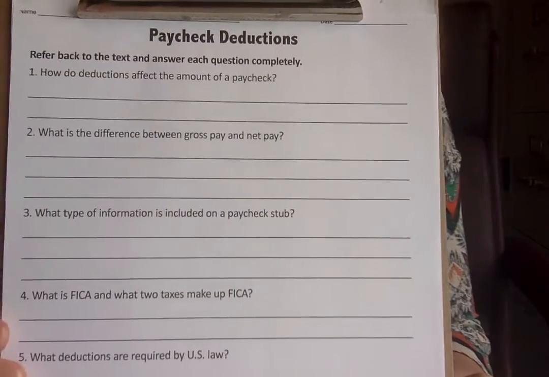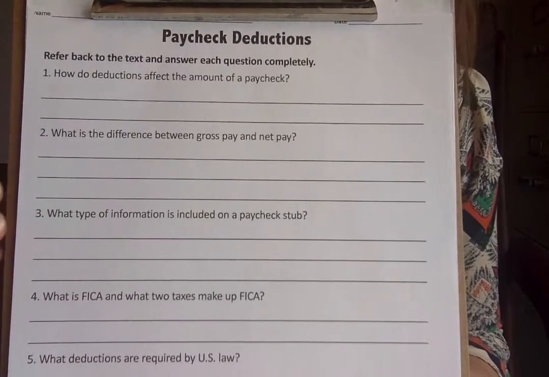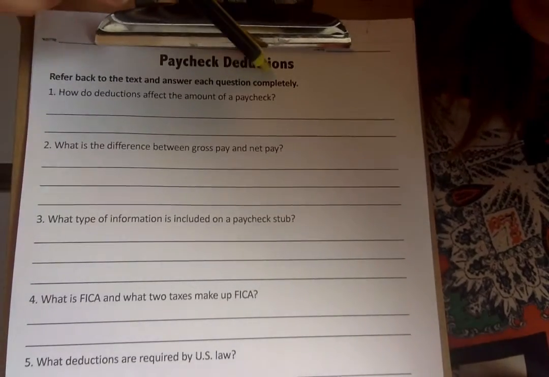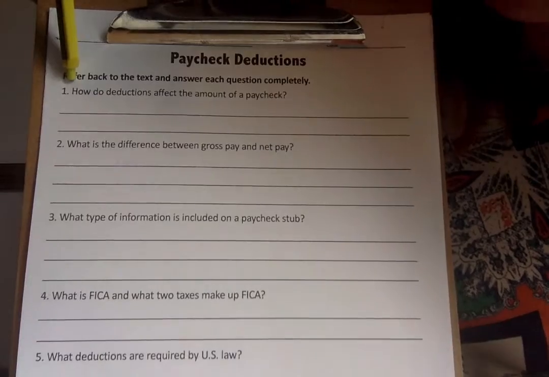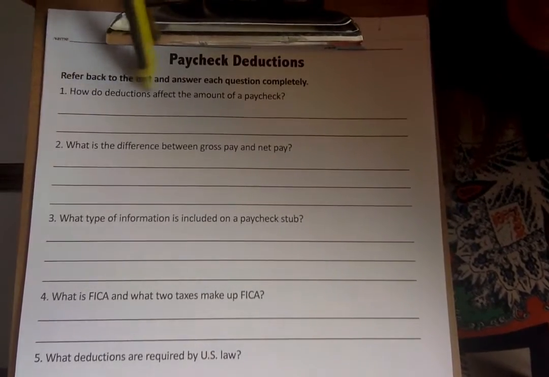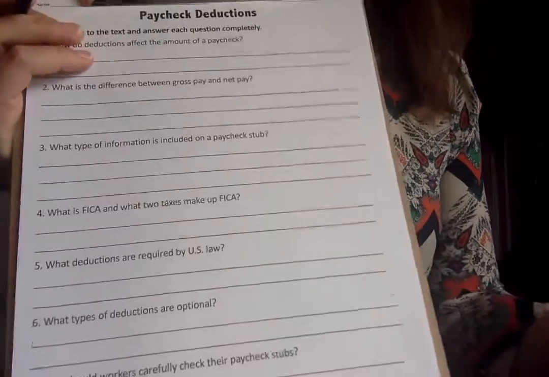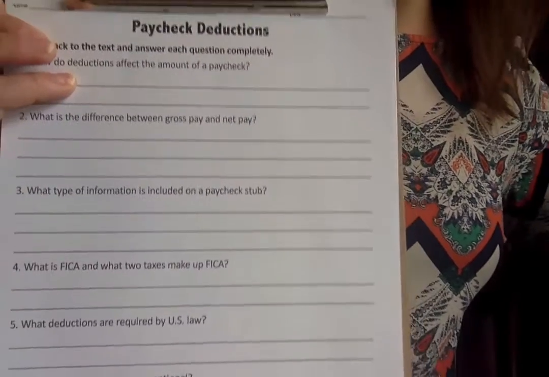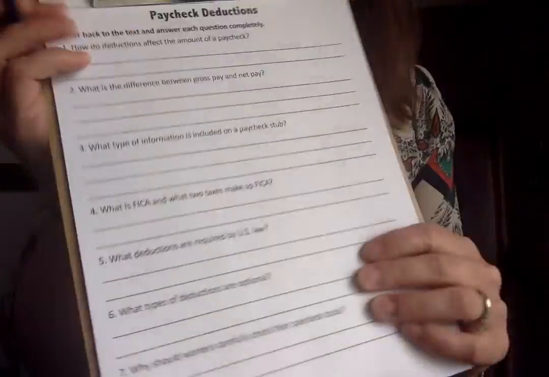Okay. So here we are on answering questions about paycheck deductions. So we are going to refer back to the text and answer questions and answer them completely. So number 1, our question is, how do deductions affect the amount of the paycheck? So, oops, hold on one second. I think I'm actually on the wrong one.